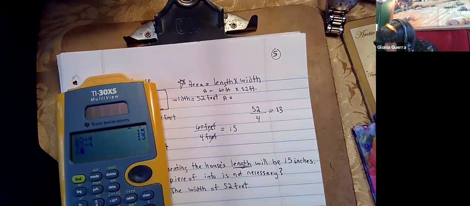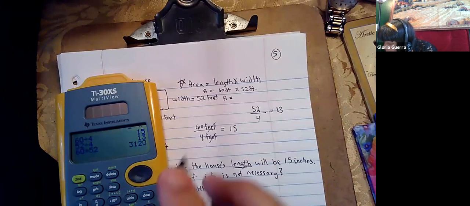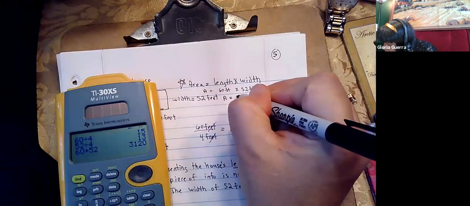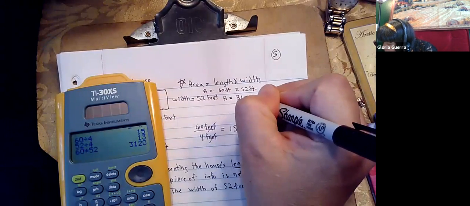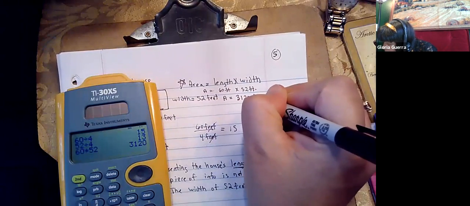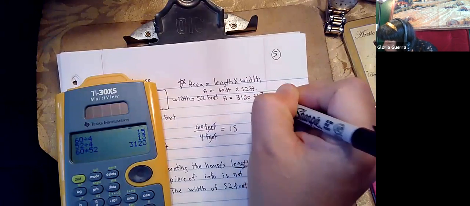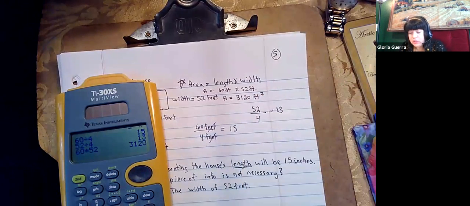So 60 times 52 happens to be a lot of square footage, 3,120 square feet. With taxes, when you have a home, you get charged every year for your square footage of living space. So you pay so many dollars for each square foot.